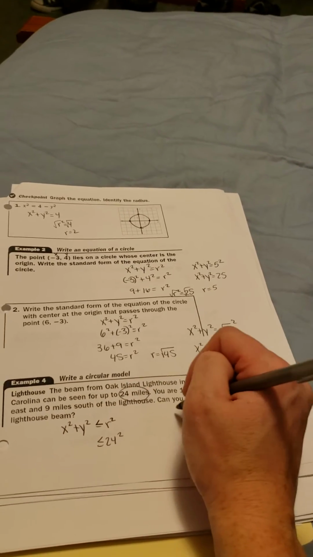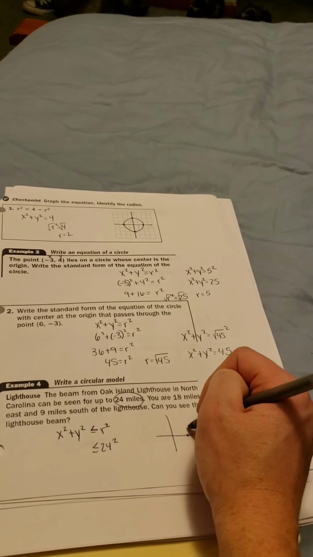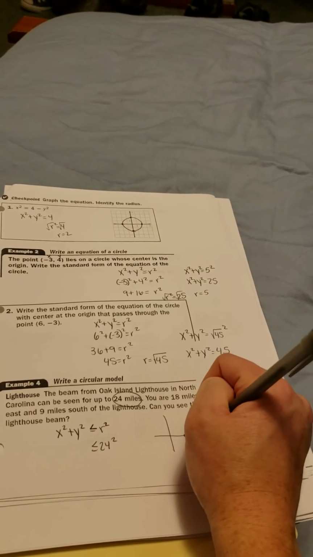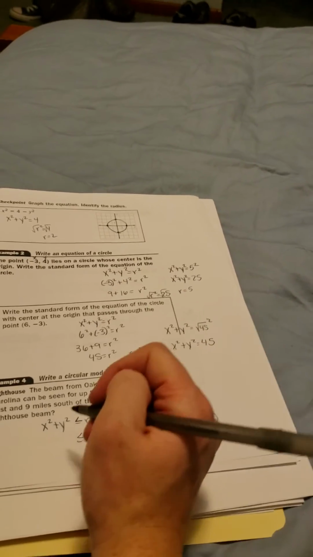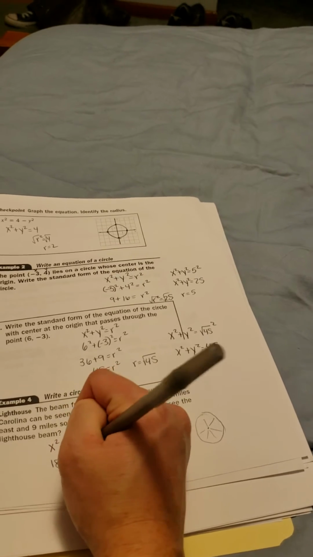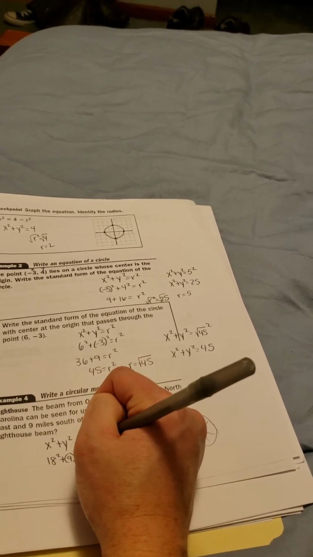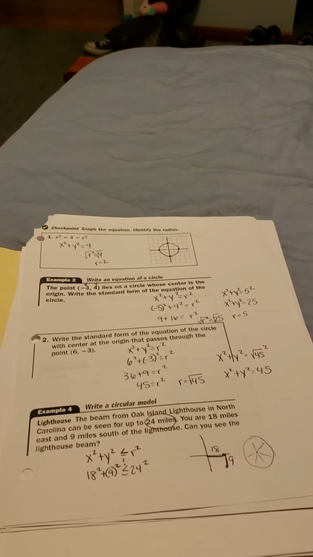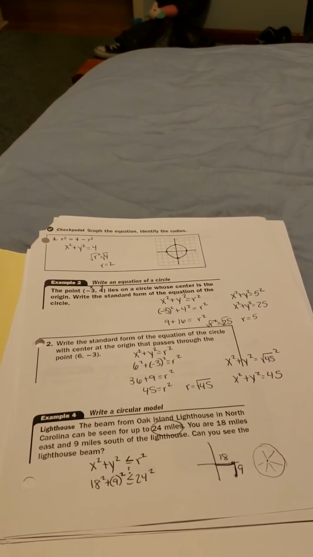You are 18 miles east, so that's an x value, and 9 miles south, so that's a y value. So 18 east and 9 south, that's x and y. So we can say 18 squared plus 9 squared. And the question is, is that less than or equal to 24 squared? So literally just pull up your calculator and see what happens. Give me a second.